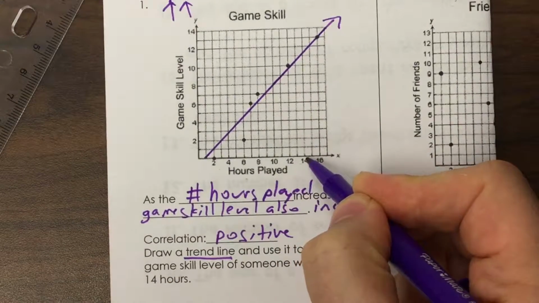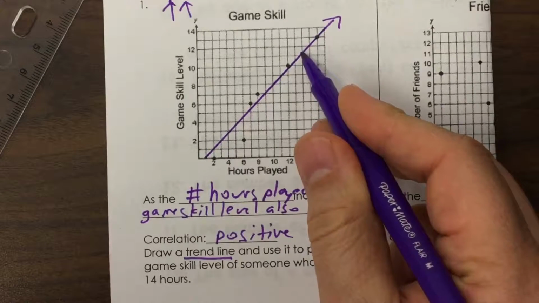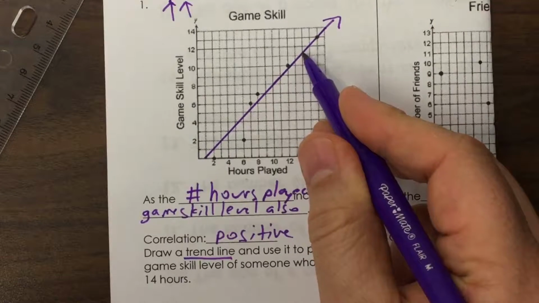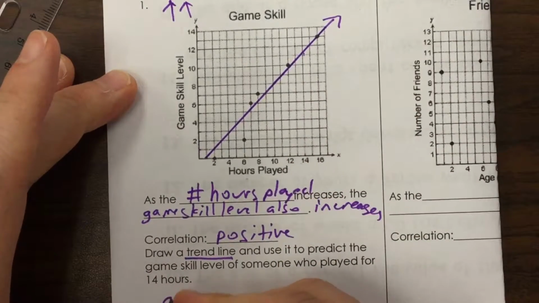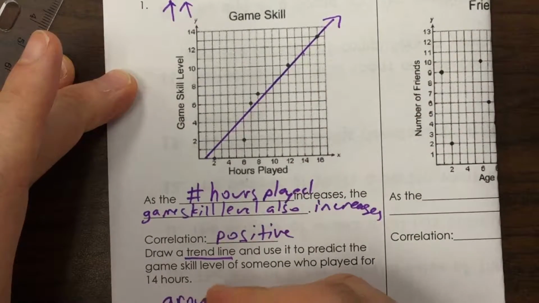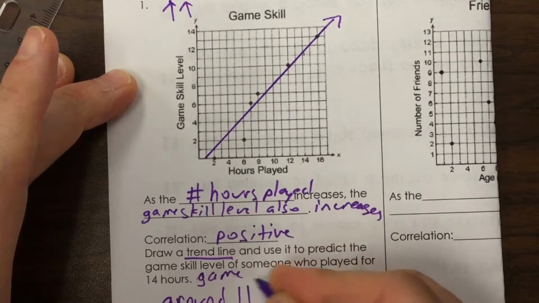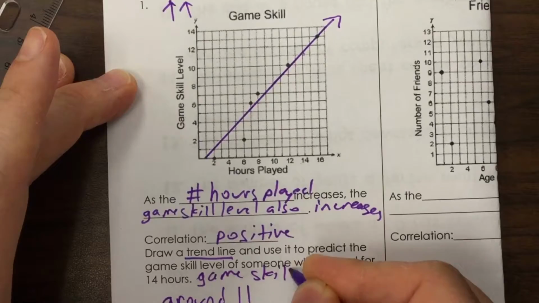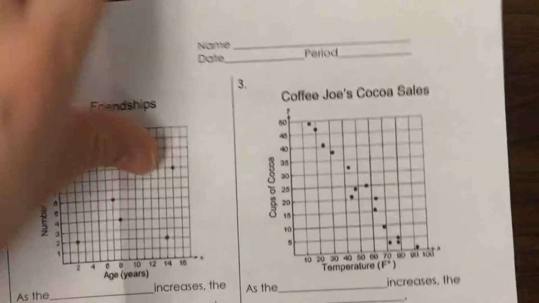At 14 hours played, approximately, maybe about around 11. Okay, it's just above the 11, but I'm just going to say around 11. Their game skill would be around 11. And that's how you do that. So I want you to go ahead and do number 2, but we'll go ahead and look at number 3 together.